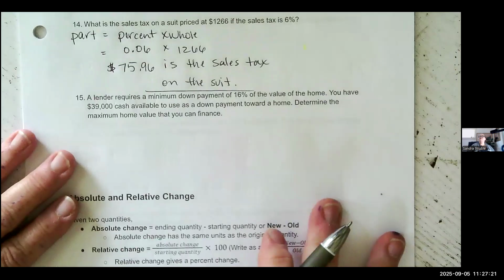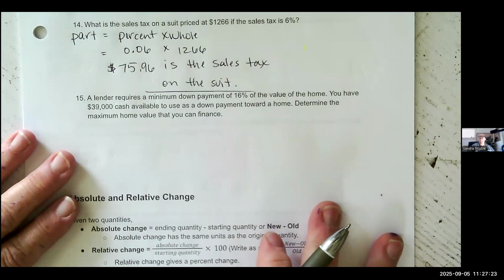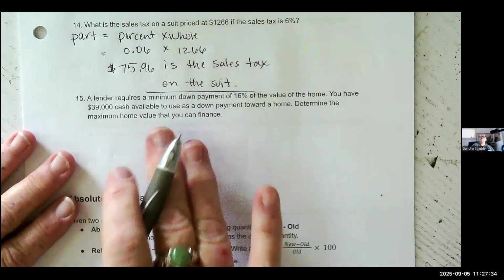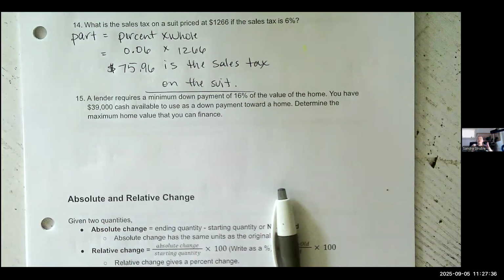Okay. A lender requires a minimum down payment of 16% of the value of the home. You have $39,000 cash available to you as a down payment towards a home. Determine the maximum home value that you can finance. I understand we live in a very diminished or low income area, and I know that our houses can be sold for very low.